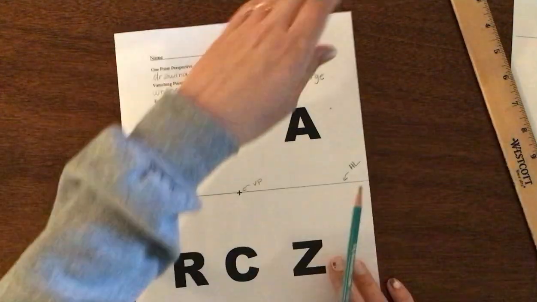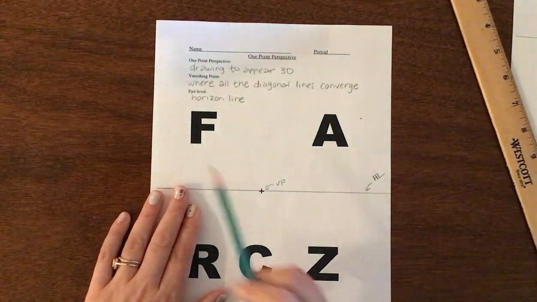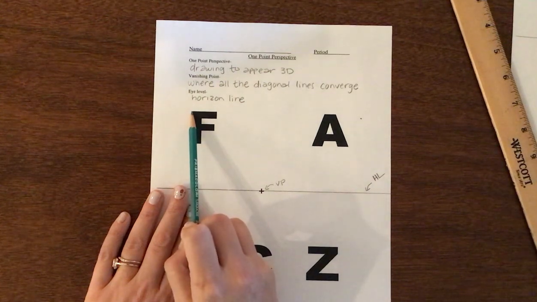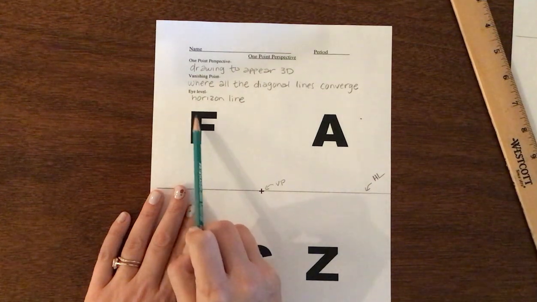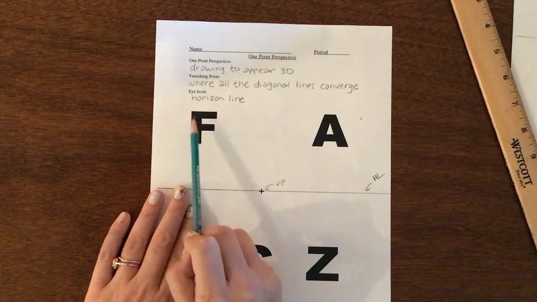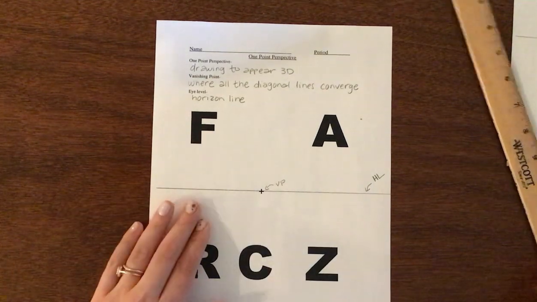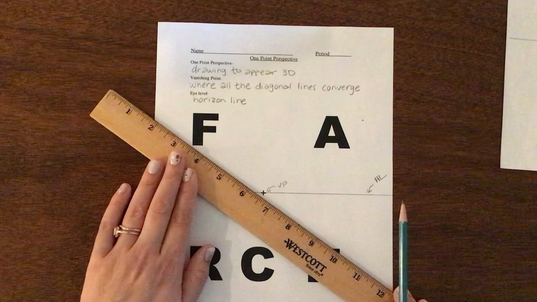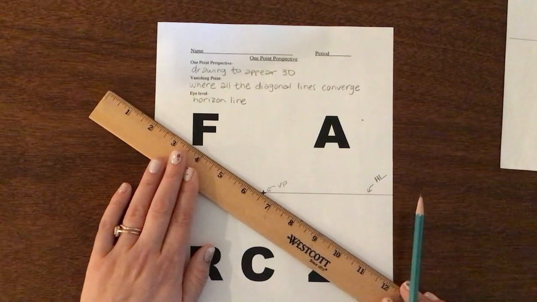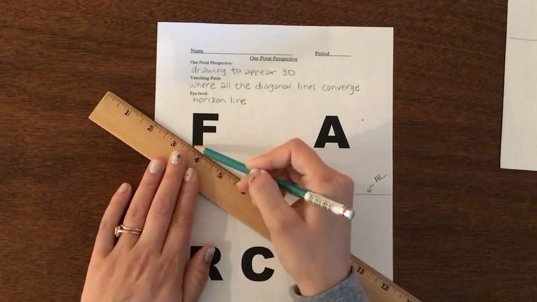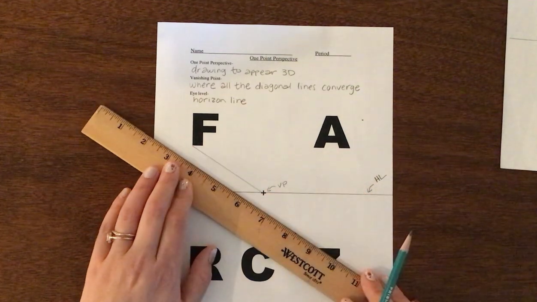So same thing goes for these letters. This corner here, I do not need to draw a line through because it's crossing through my F. Okay, so each corner, I'm going to draw a line to the vanishing point.